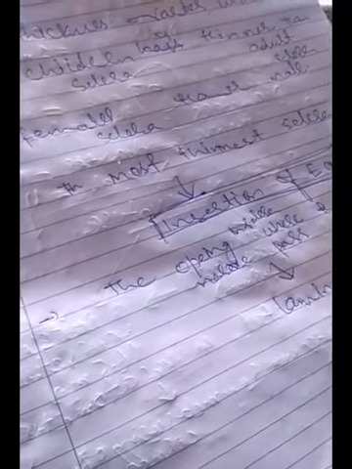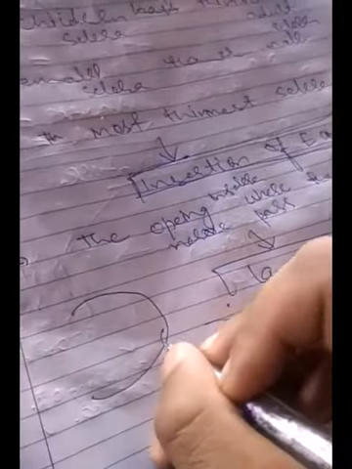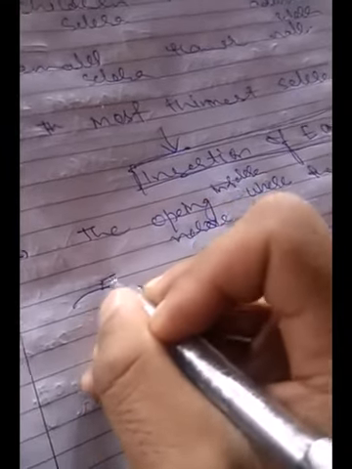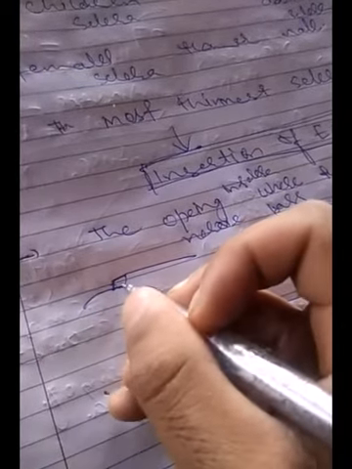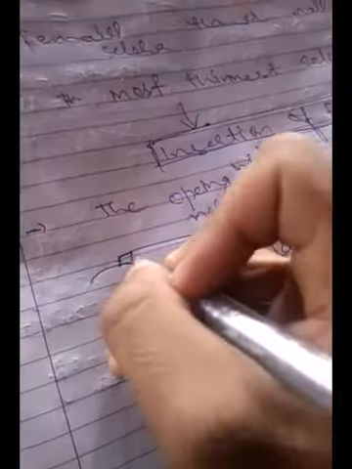See, this is the sclera, and the point where the optic nerve passes is called lamina cribrosa. The sclera is thinnest where the extraocular muscles insert.